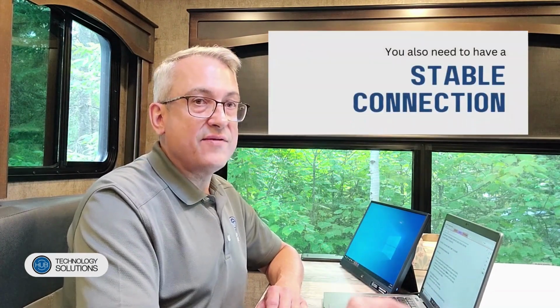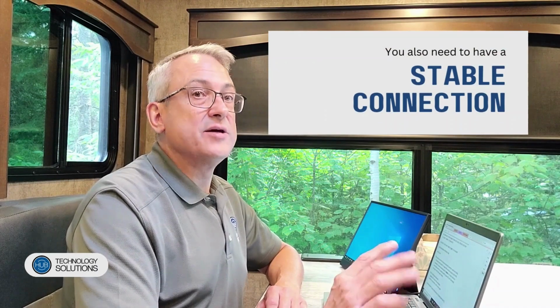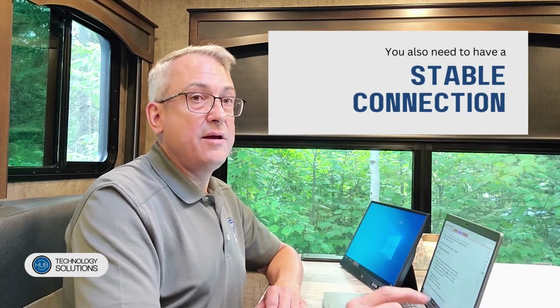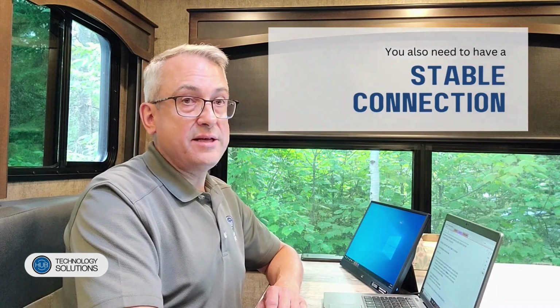Now you need to have a stable connection, because once you're connected to that VPN, any interruption in that data service, the VPN connection drops, which means it turns off. It can't connect back to your office again until you reestablish that connection. And depending on what you're doing, it can be extremely frustrating.